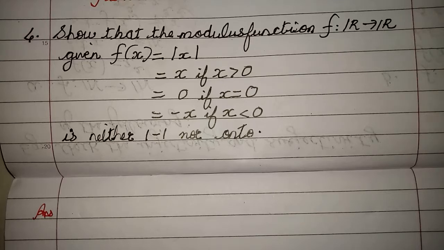So it is a modulus function, and the definition is: the modulus of x takes the value x if x is greater than 0. It takes the value 0 if x is 0. It takes the value minus x if x is less than 0. So in short, the modulus function will always give the final answer as positive, right? Now we have to decide whether this function is 1-1. They are saying that we have to prove that it is neither 1-1 nor onto. Very simple, because by the definition itself you can see, right?